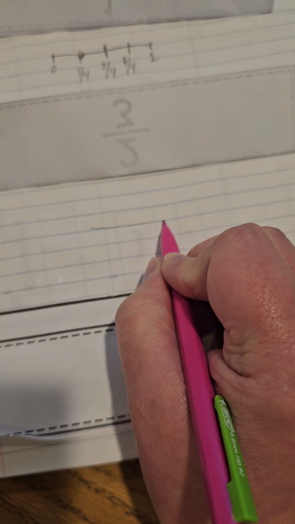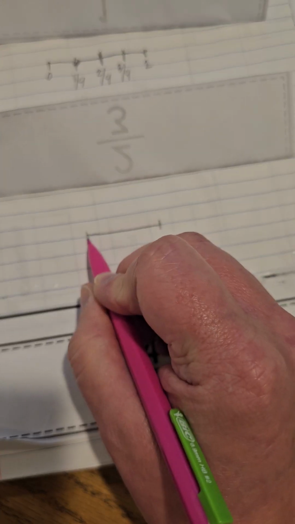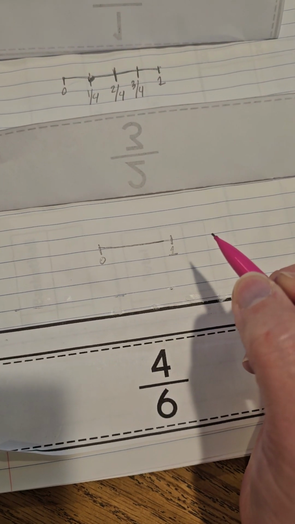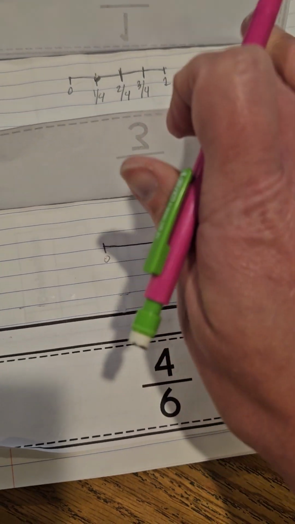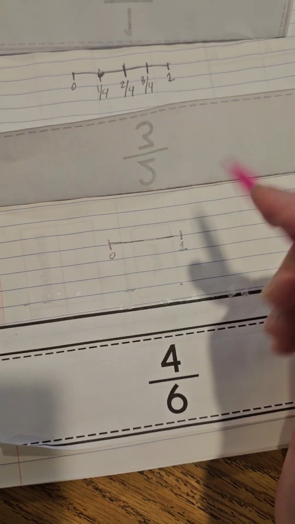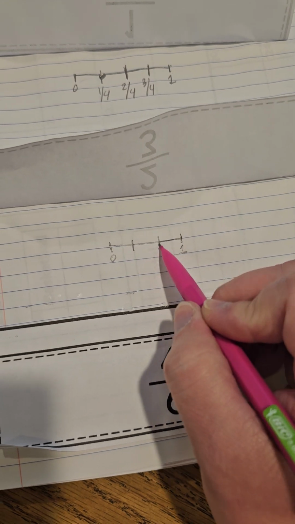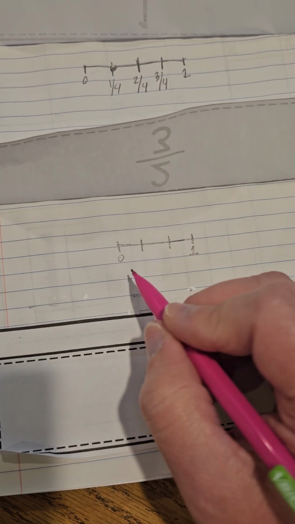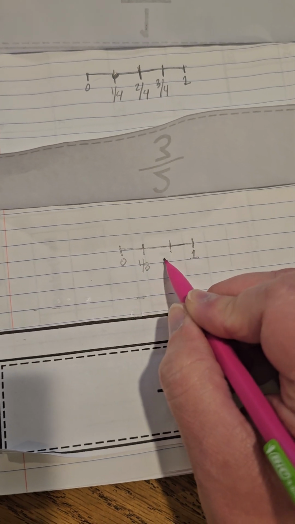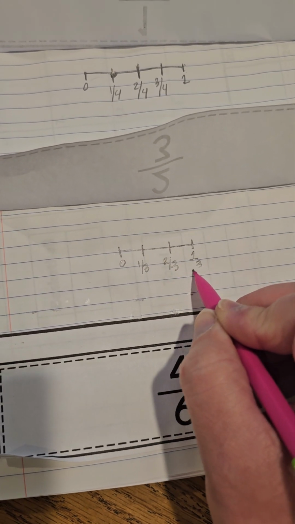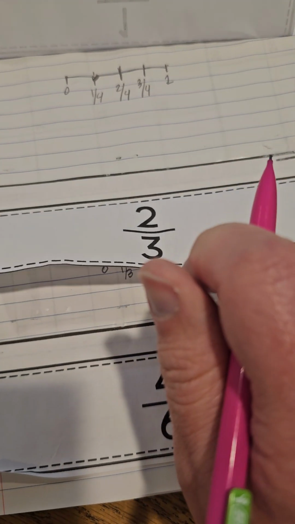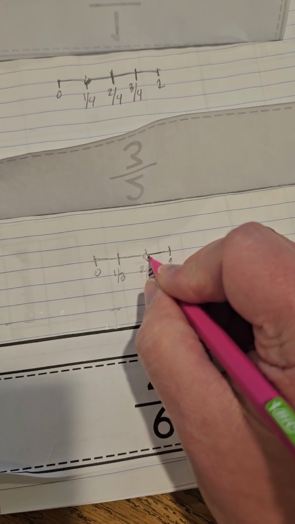2/3. Denominator tells us how many pieces. We need 3. Just try your best on spacing them correctly. Label your tick marks. Even the last one. And 2 is where we're plotting.